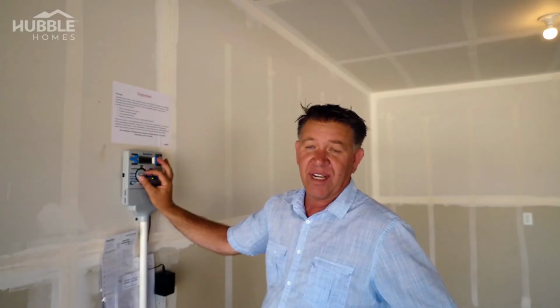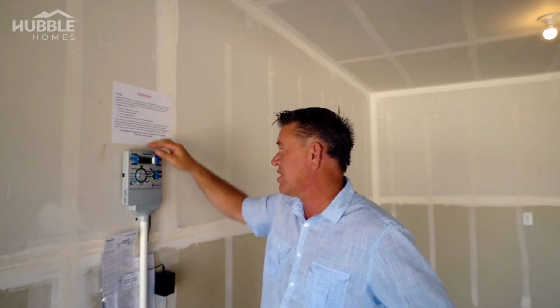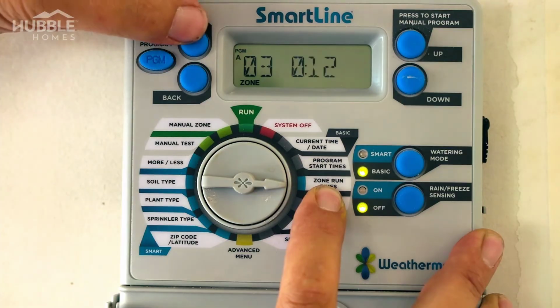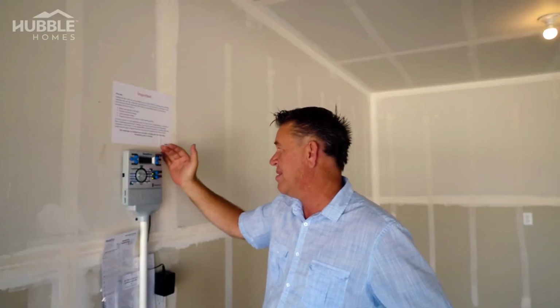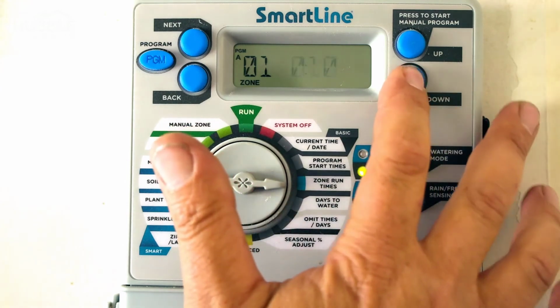So next we have zone run times. This is how long your zones are actually going to run. The zones relate to different sections of your yard. This clock we have has 3 zones in it. Each are programmed for 10 minutes right now. You can increase or decrease what you want them to be.